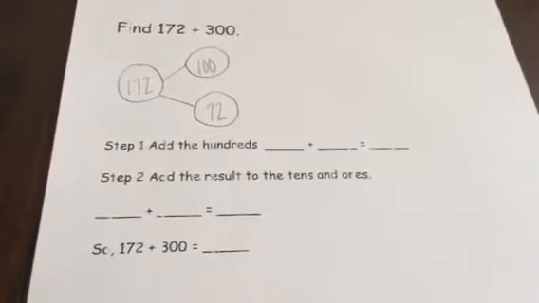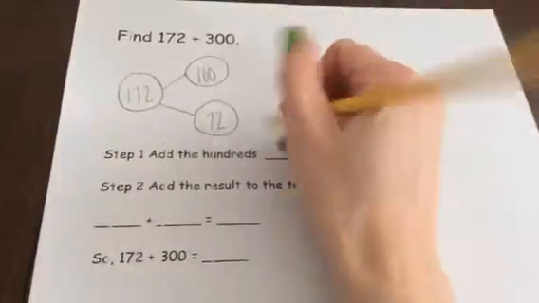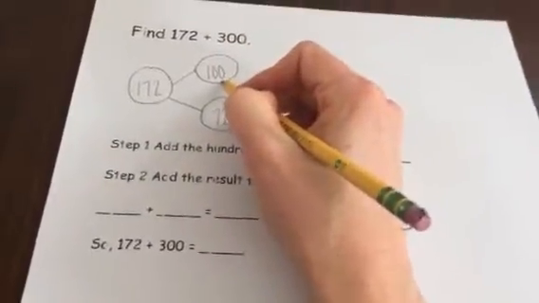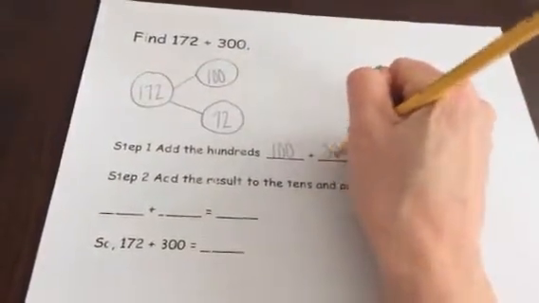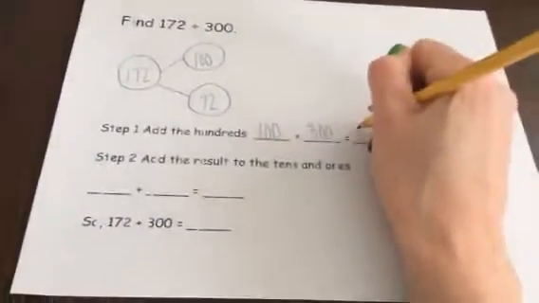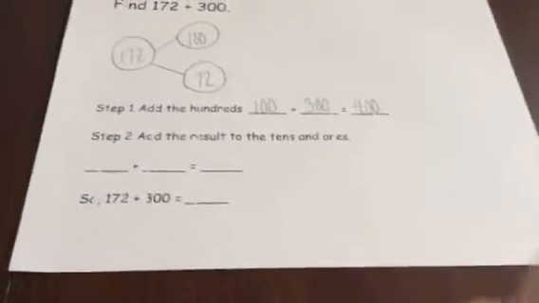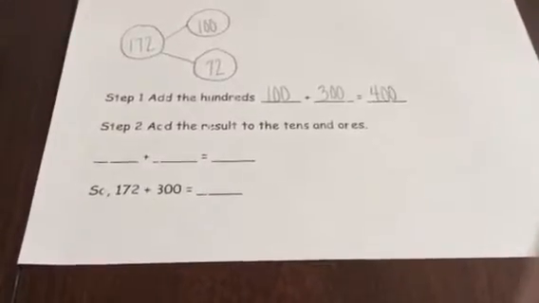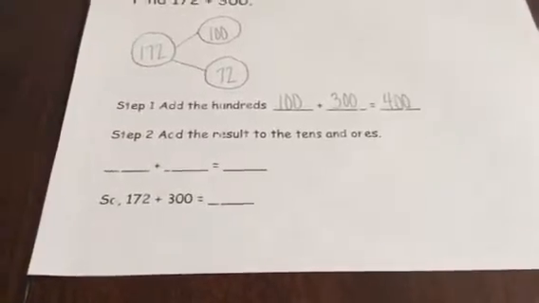Now I'm going to add the hundreds. So I'm going to add the 100 that I separated out here in my number bond, plus the 300, which is the other addend, and I get a sum of 400. Now step 2 is I'm going to add that result to the tens and ones.